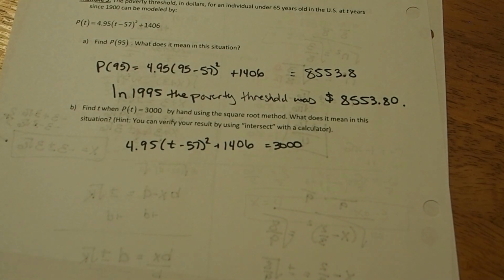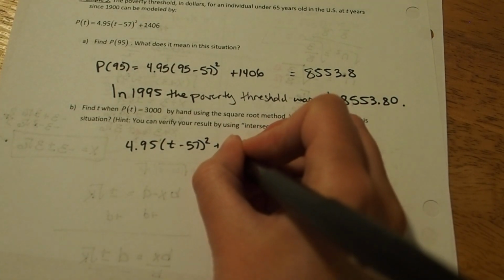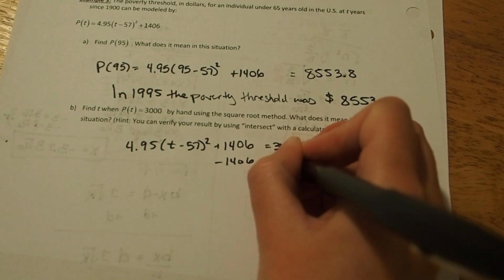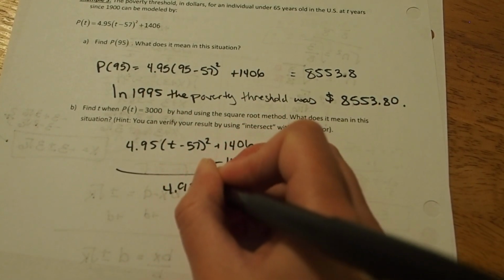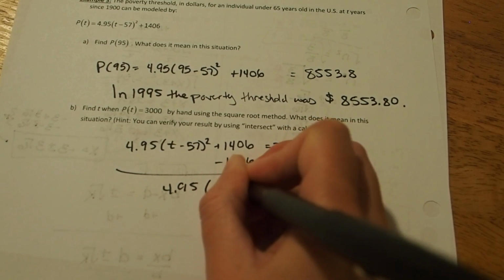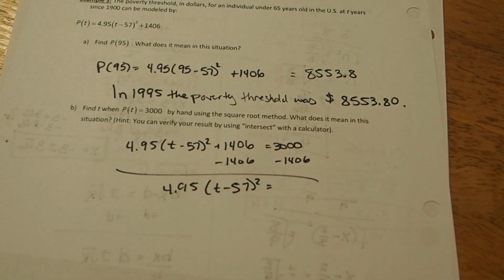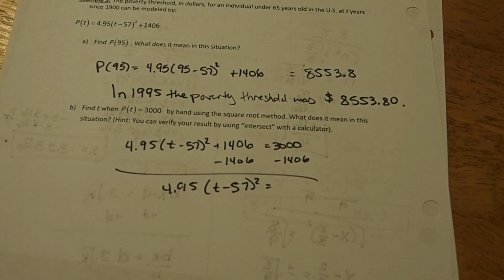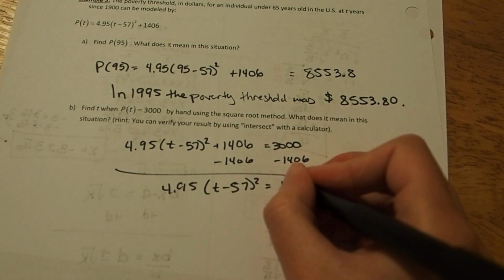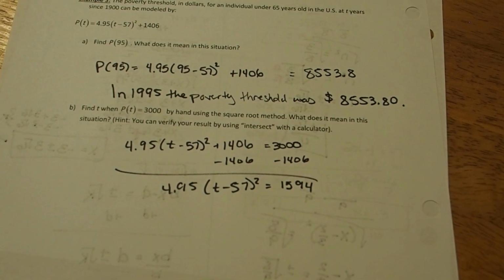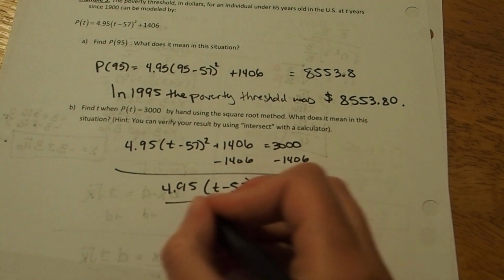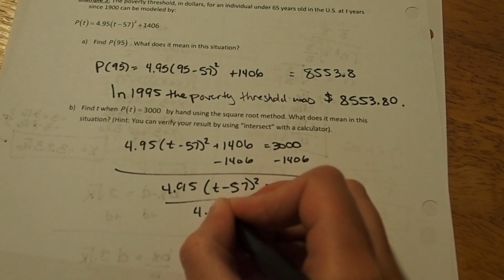My first step when I solve this is going to be to subtract the 1406, right? So it's going to give me 4.95 times T minus 57 squared equals 3,000 minus 1406, which should be giving me 1594. Then I'm going to need to divide both sides by 4.95.